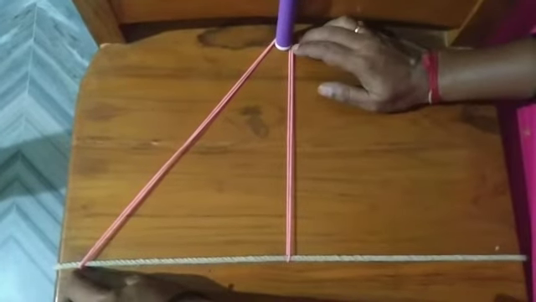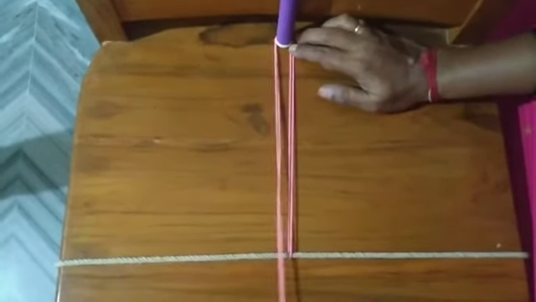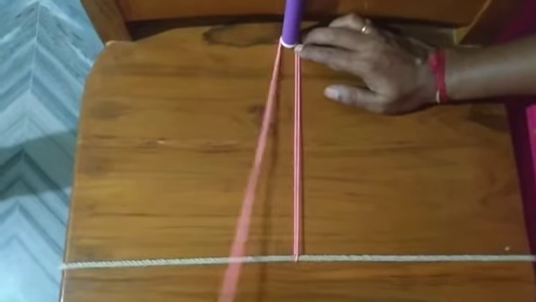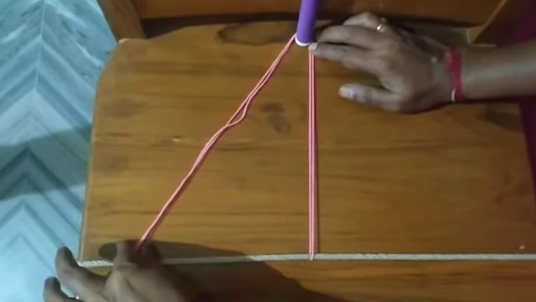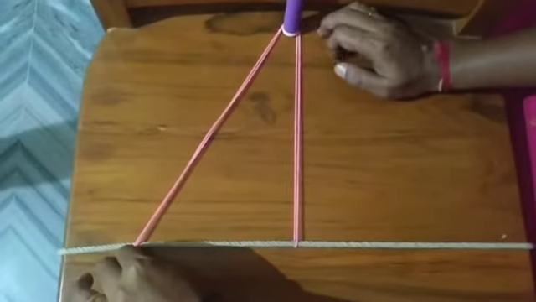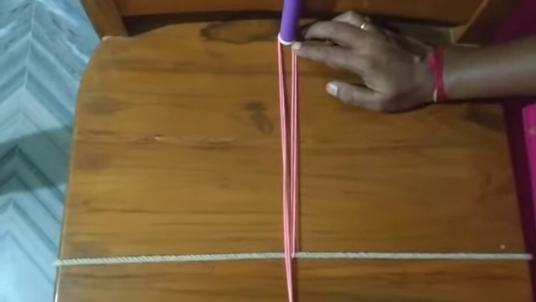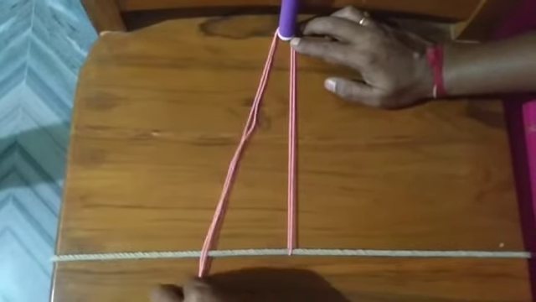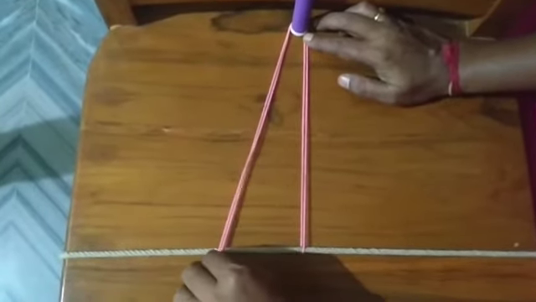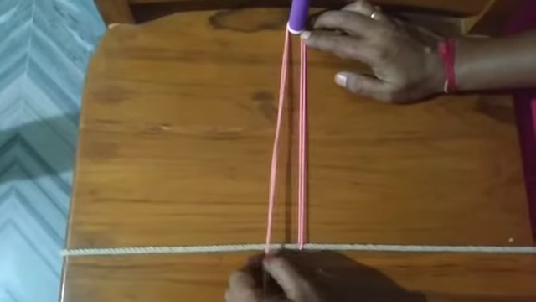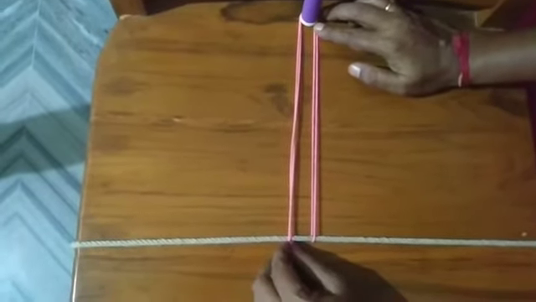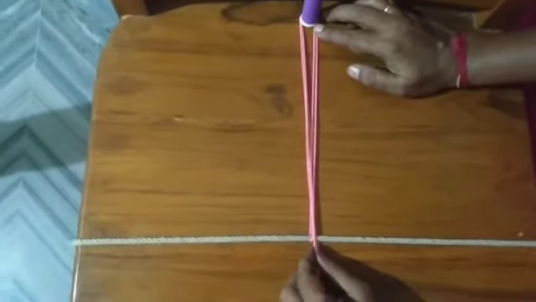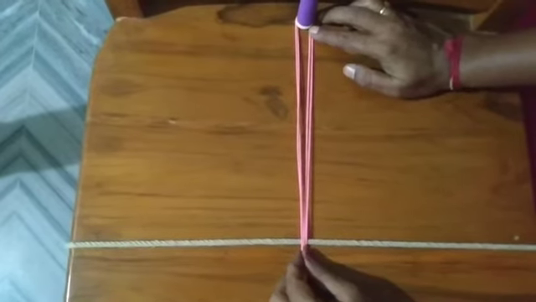Here you can see that this is the shortest now. If I take the line segment here, also the perpendicular is the shortest. Here also it is the shortest.